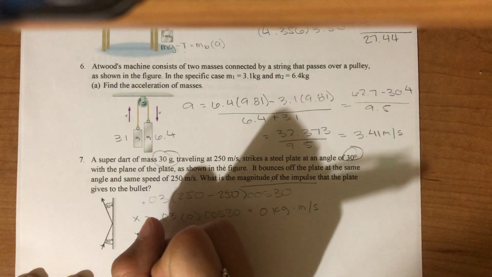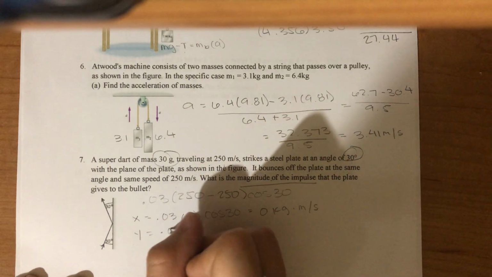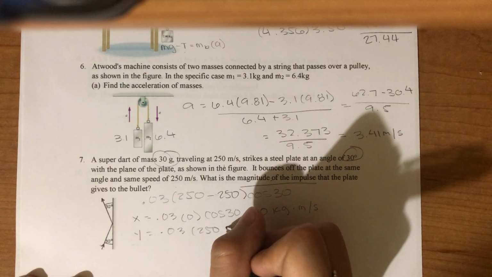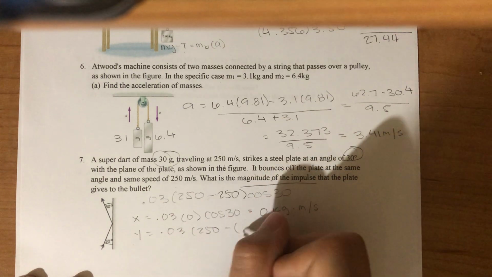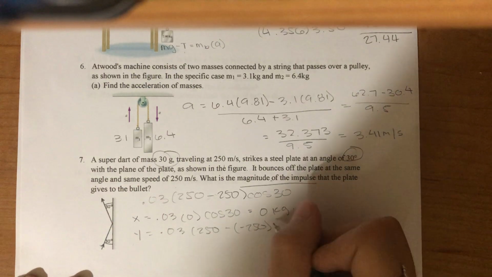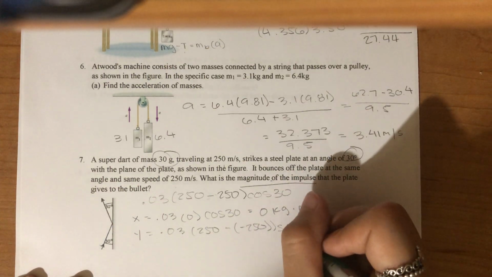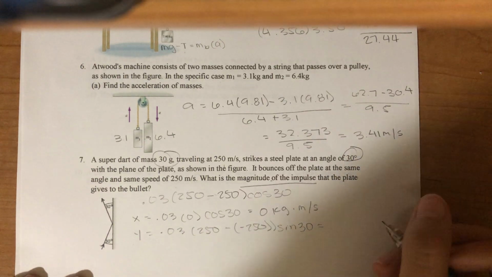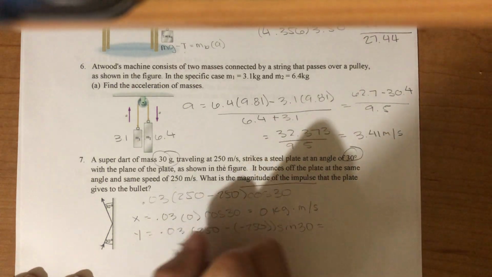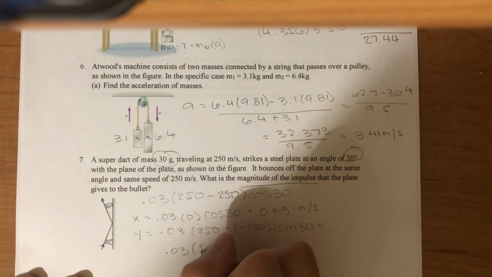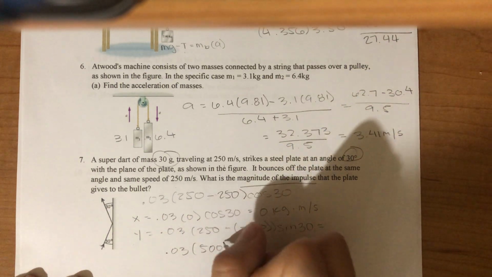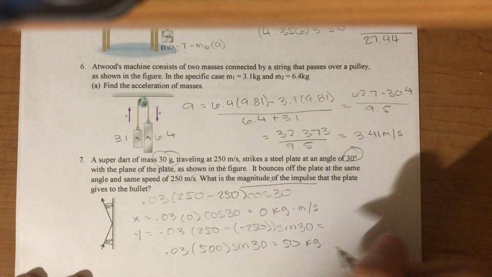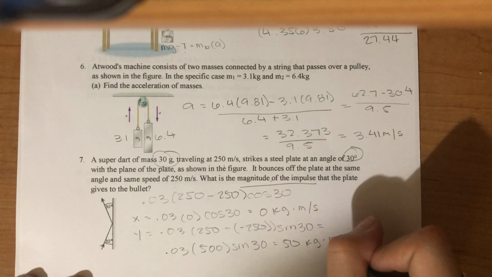And for our y component, it's equal to 0.3 times 250 minus negative 250 times sine 30, and that gives us 50, or let's simplify this, so it'd be 0.03 times 500 times sine 30, which equals 50 kilograms times meters per second.